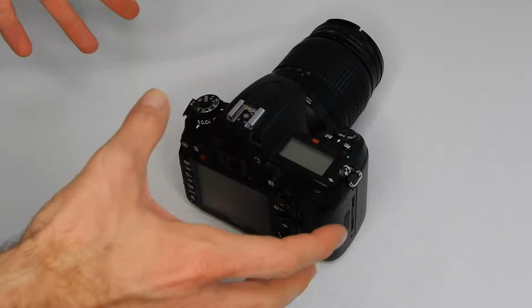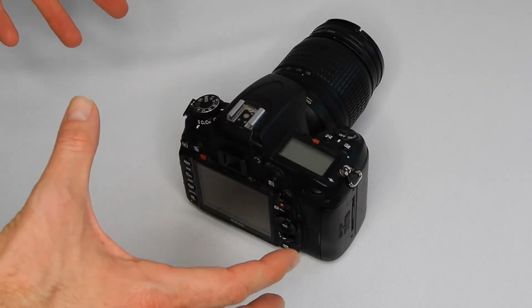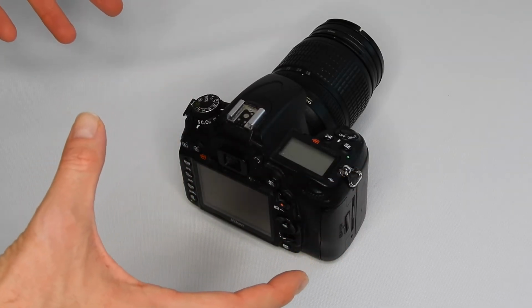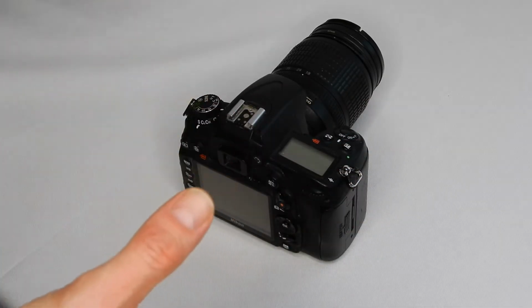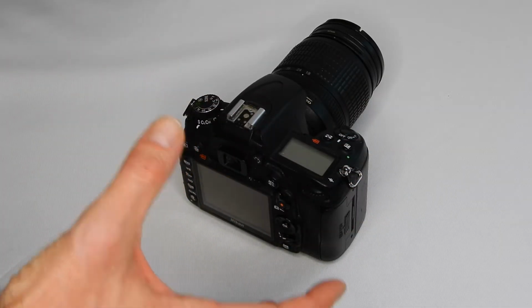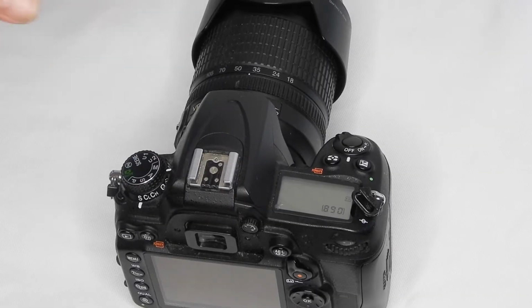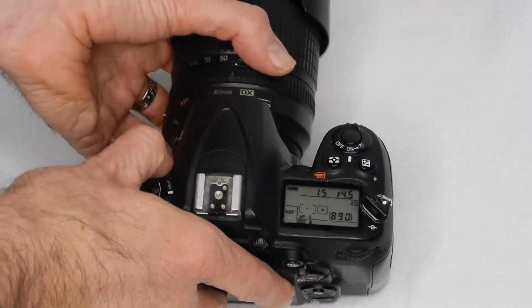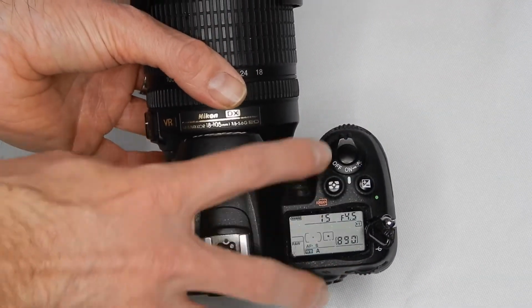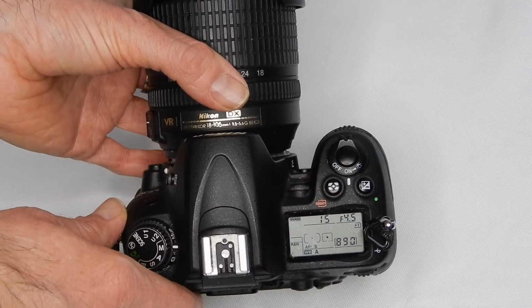Let's get into it. This is a standard digital camera. I'm using a Nikon D7000 for this demonstration, but I'm going to be looking at the controls that basically any digital camera will have and how to make them work. So the first thing we're going to look at is how to turn the camera on, and on this camera and on most cameras the switch is at the top and you easily just flick it from off to on.